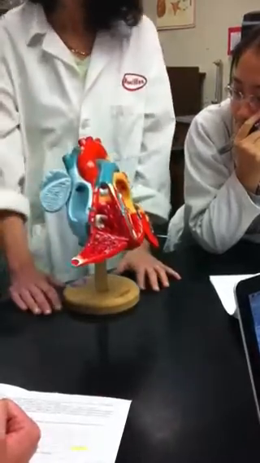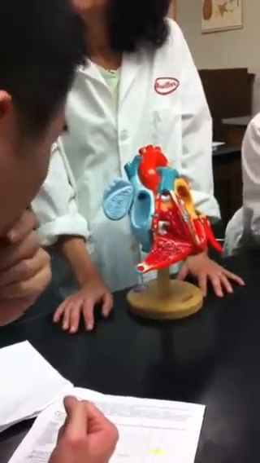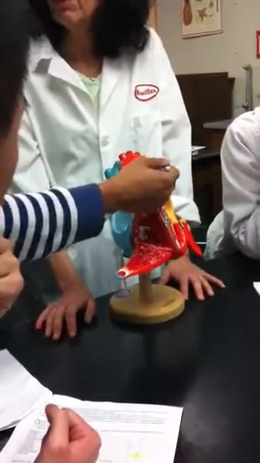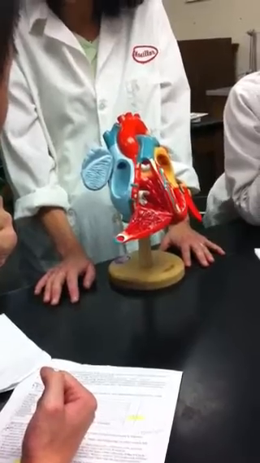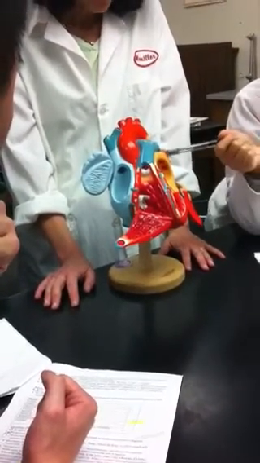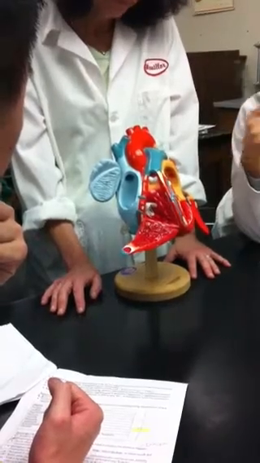So from the lungs to the left atrium, through veins. Blood that travels towards the heart is always traveling in veins. Okay, so this is the pulmonary veins, and this is pulmonary arteries.